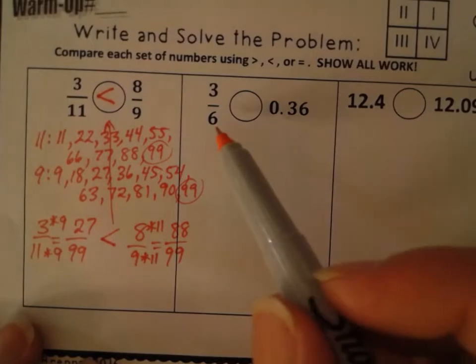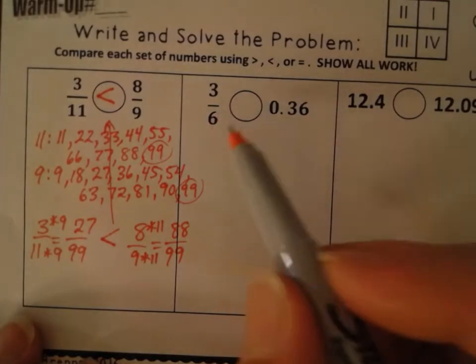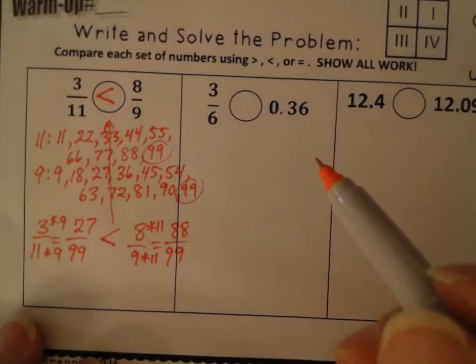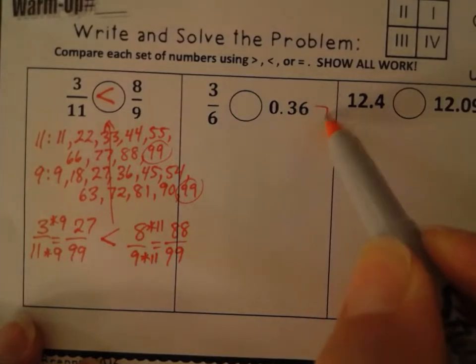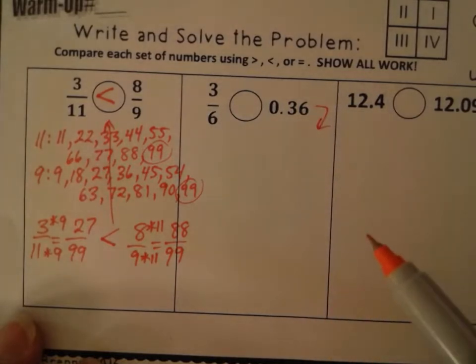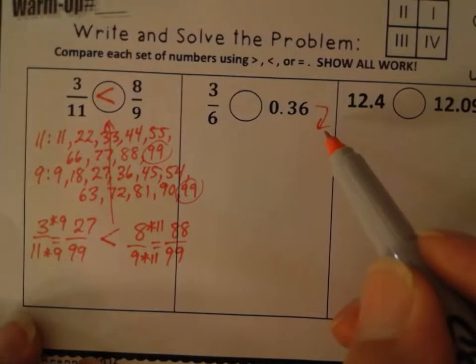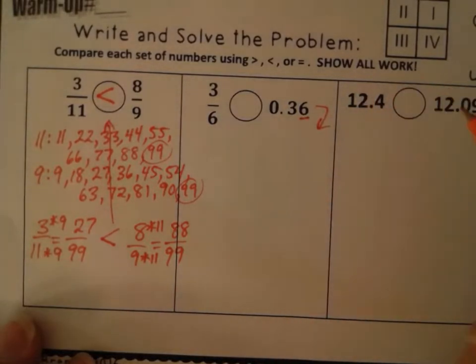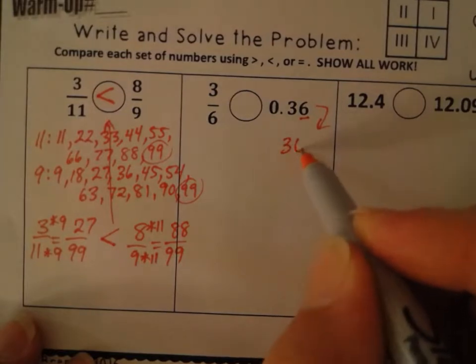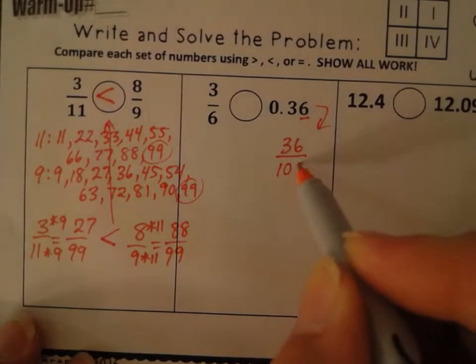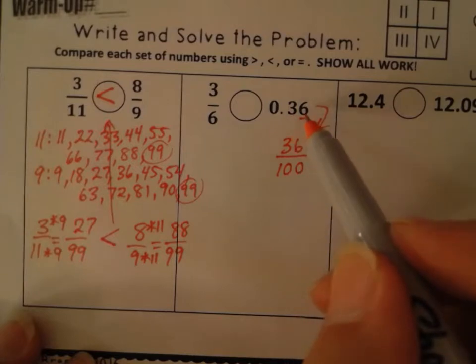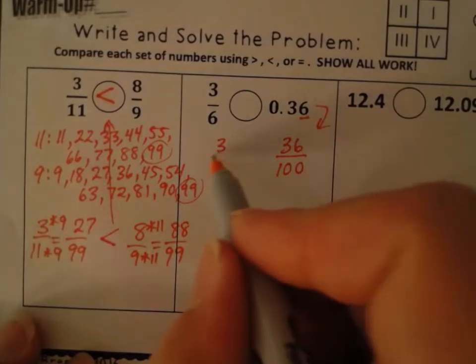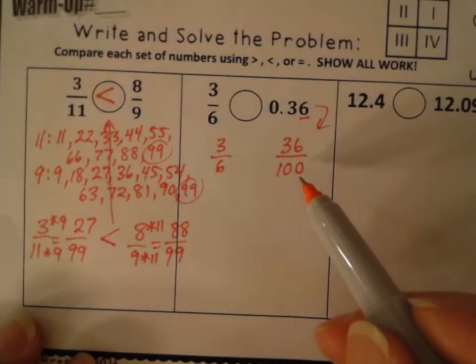If you take a look at this next one, I have a fraction and a decimal. This one's a little bit trickier maybe. There are a couple things I could think about. Well, there might be a way to turn this decimal into a fraction. Lots of students wrongly think that it is 3/6. Not true. In fact, we need to think about what place value it lands in. So I see 36, but they go to the hundredths place, tenths, hundredths. So now I have 3/6 compared to 36 hundredths.